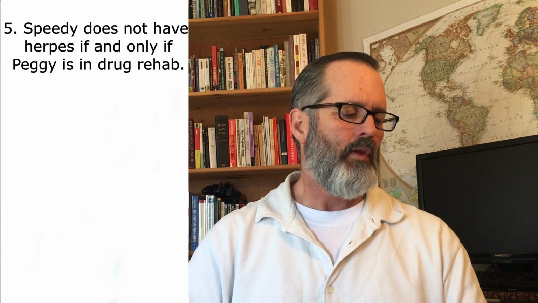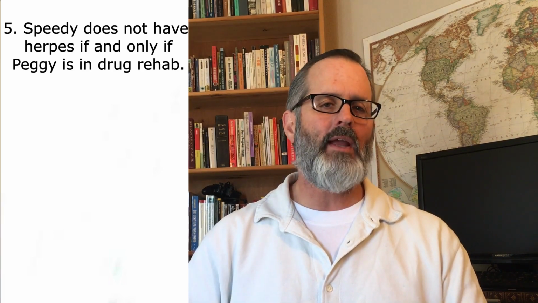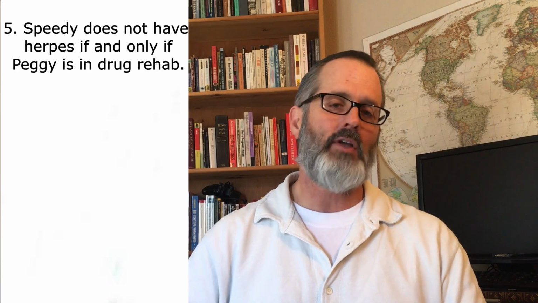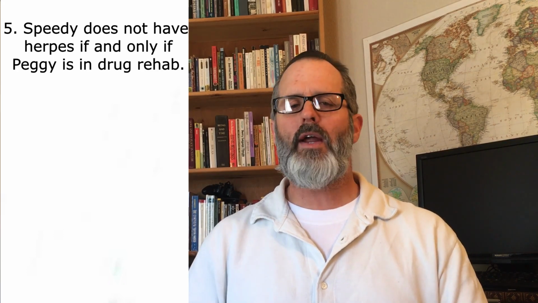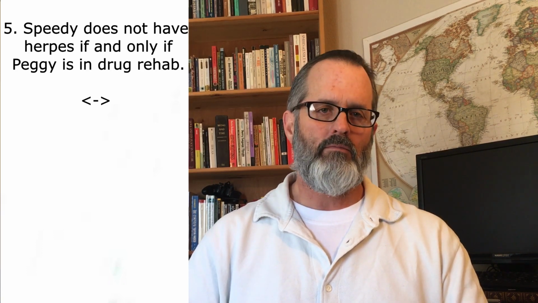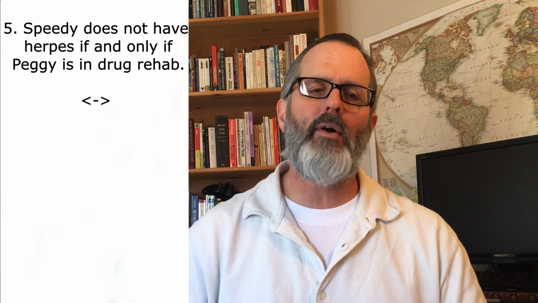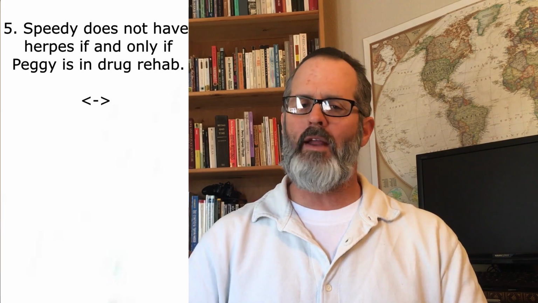Peggy is in drug rehab. I don't see any connectives. So now we label the main connective. What is it? Obviously the if and only if. So we translate the double arrow, fill that in, leaving room around it for the rest of the sentence. How do we translate if and only if? Yay, double arrow. Does a double arrow affect the order of the sentence? No, it never does. It's like an and or an or. You just put it there, translate around it.